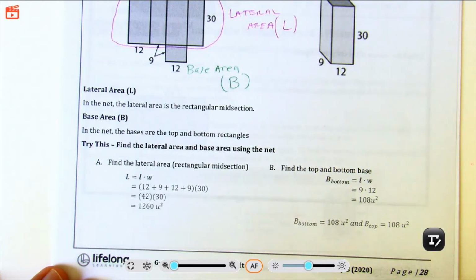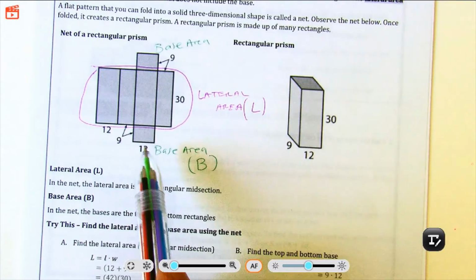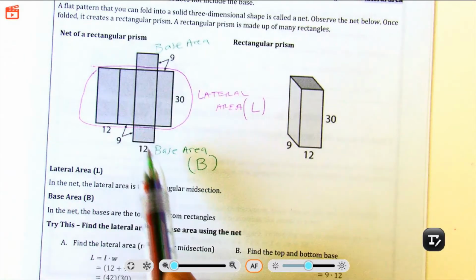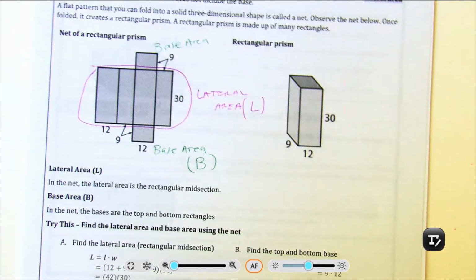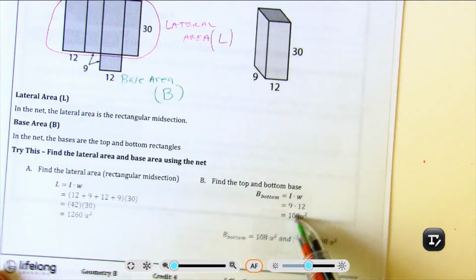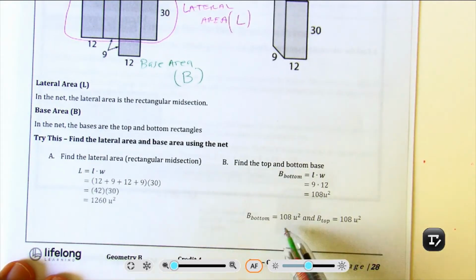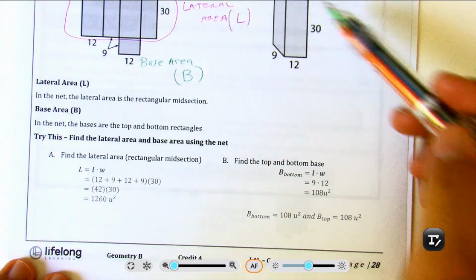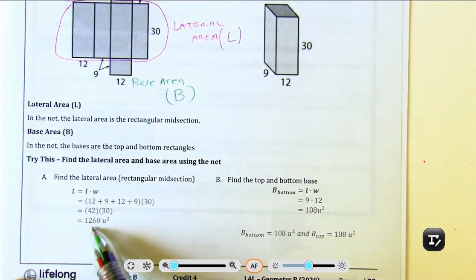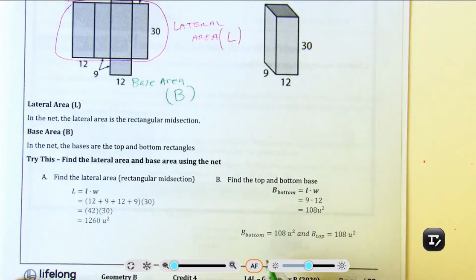And then if we look at the base area, to find the area of just this piece and this piece, this is 9 times 12 for the bottom, and then 9 times 12 for the top. 9 times 12 is 108. So we have 108 and 108. So if you wanted to find the surface area of this entire object, you would add the lateral area plus the bottom base plus the top base. Now we're going to be using a simpler formula going forward, but this is just explaining what we're trying to do in this lesson.